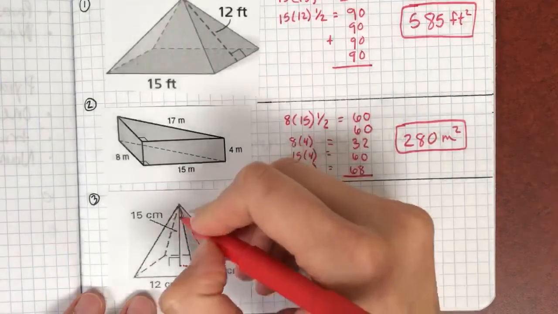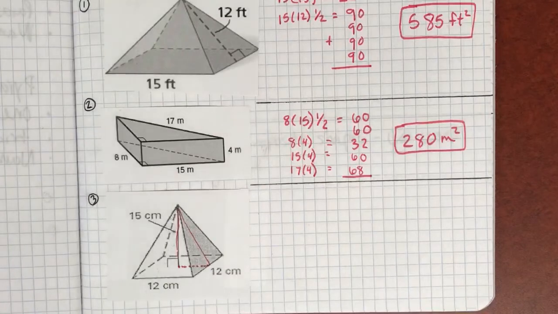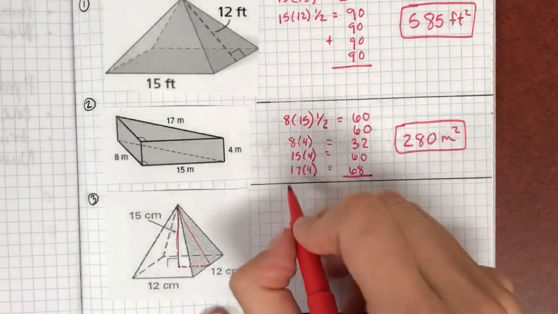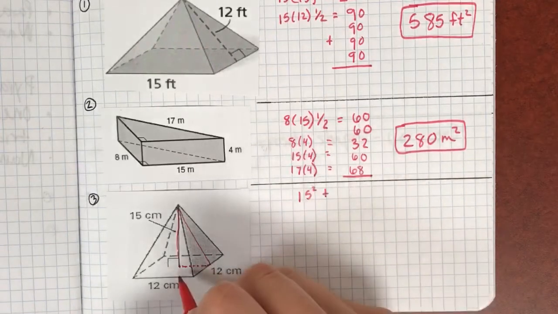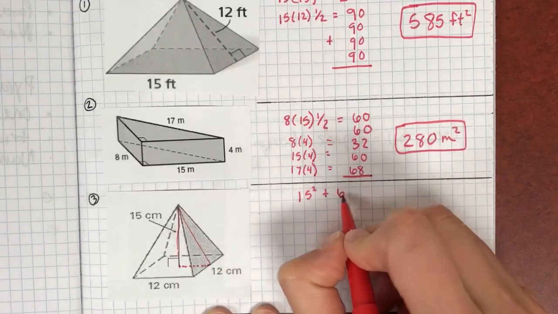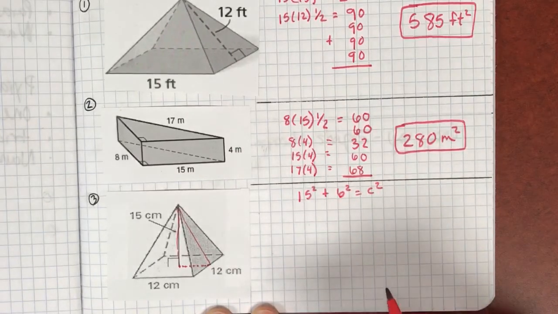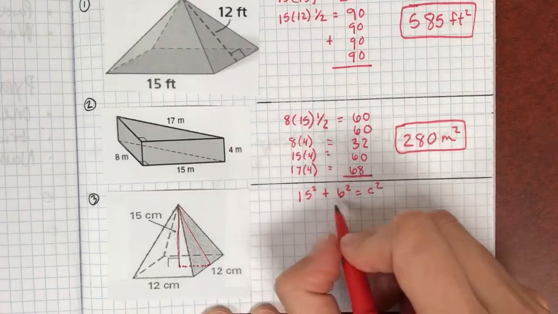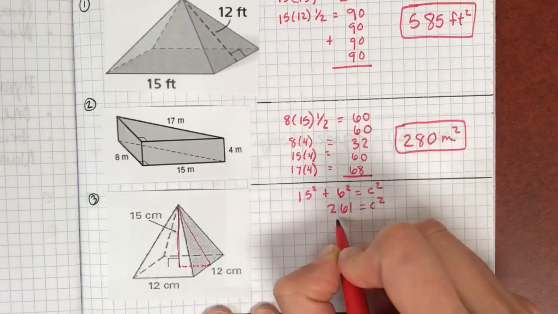We're going to find the hypotenuse of this triangle, and then we'll be able to solve. So we've got 15 squared plus our other leg will be 6 squared, and that equals c squared. This is going to be a little ugly. We get 261 equals c squared.